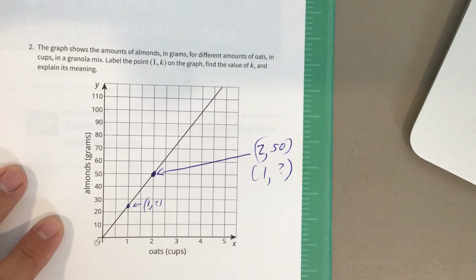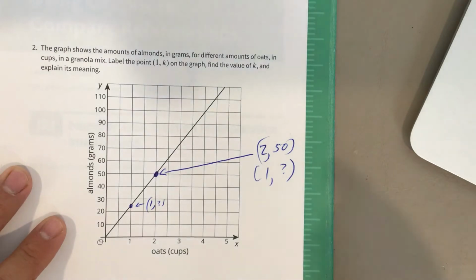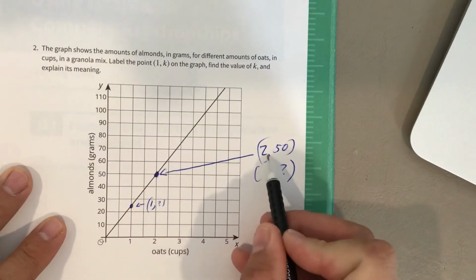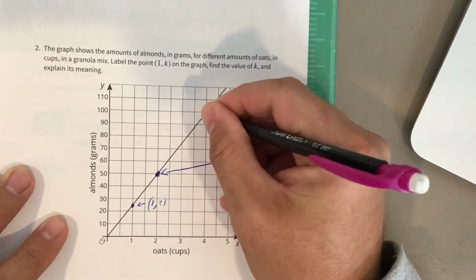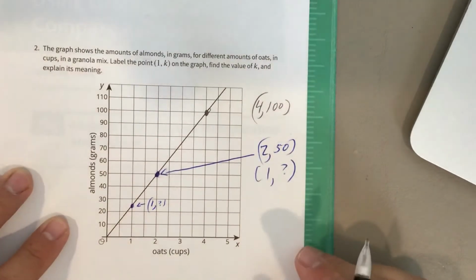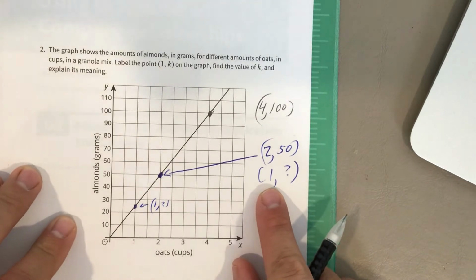Question number 2. The graph shows the amount of almonds in grams for different amounts of oats in cups of granola mix. Label the point 1, K. And what does it tell you? Okay, well again, I looked at the points here. I think we did this one in class, that point is 2, 50. You could also list that one being 4 and 100. And both of those should help me get what number is next to the 1.